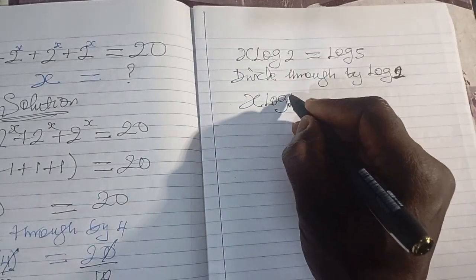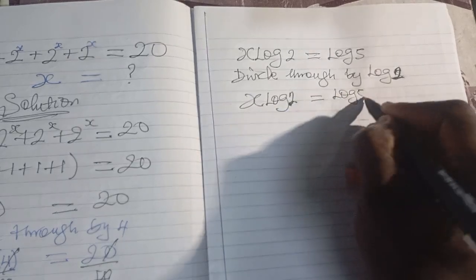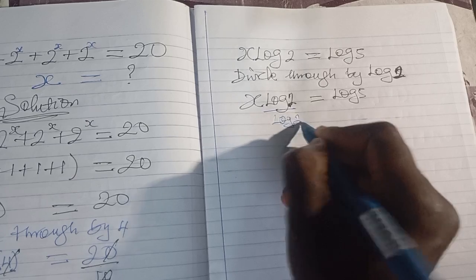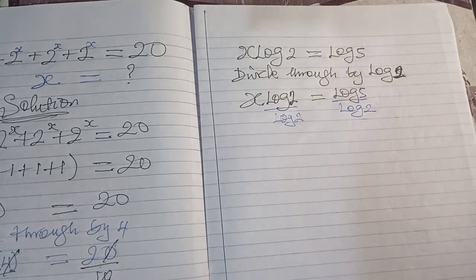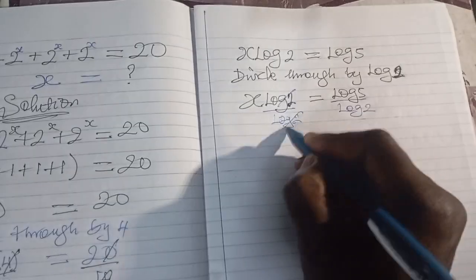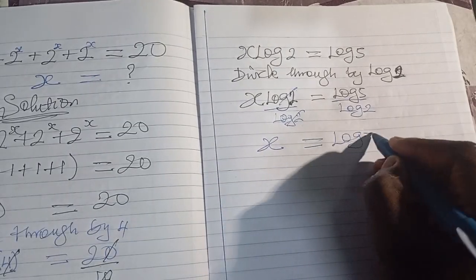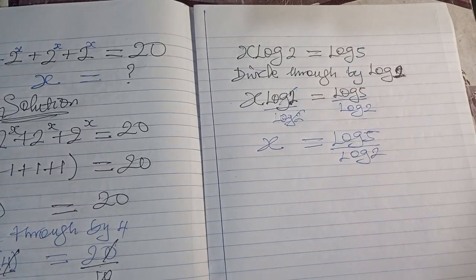x log 2 equals log 5, then divided by log 2 on both sides. So this log 2 can cancel, and you have x equals log 5 over log 2.